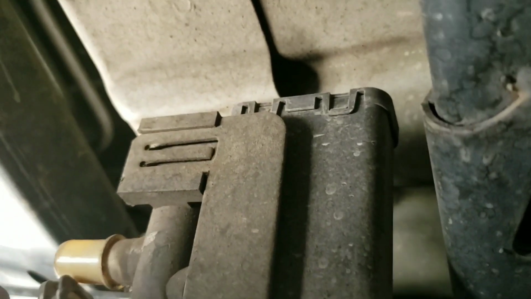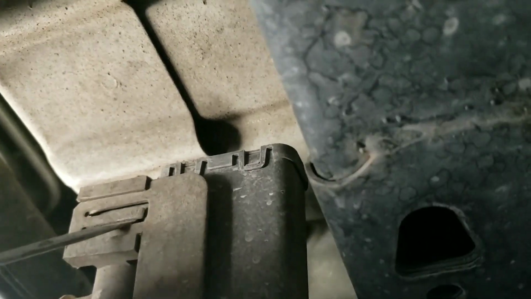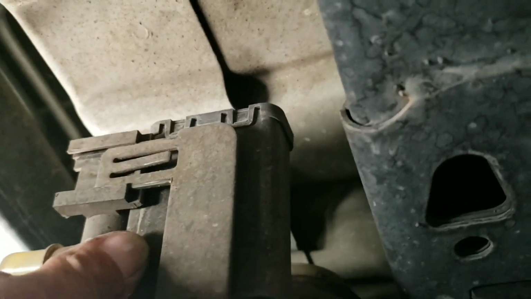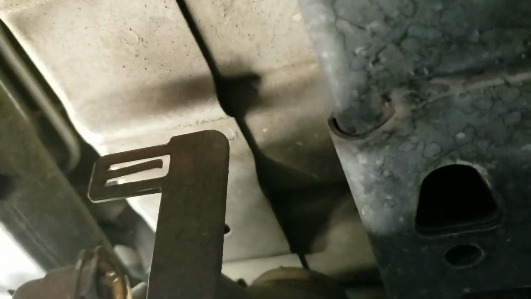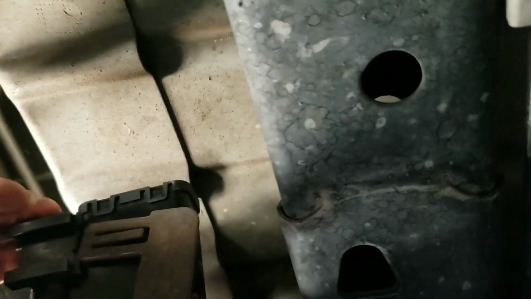All right. So we got that off. Now I'm gonna stick the screwdriver in this little clip here. Just pull out just a little bit. Take the old one off. There it is. Grab the new one, if I can reach it first. All right. So got the new one here. I'm gonna slip that one back into place in the little clip.